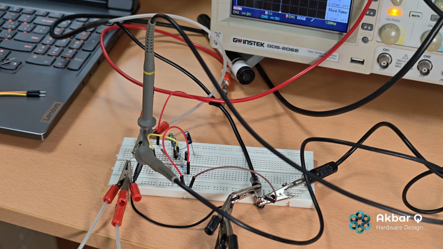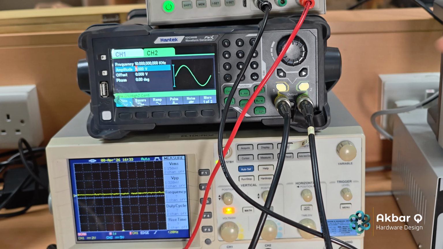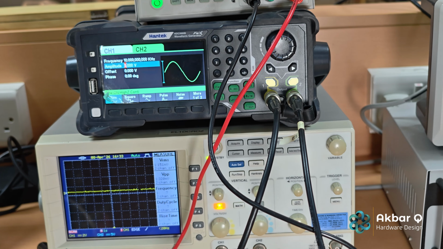So this is the implementation of the modulation circuit. It is a bit of a mess, but this circuit is designed to take two signals at the input coming from the function generator. So the two input signals are coming from this channel and this channel.